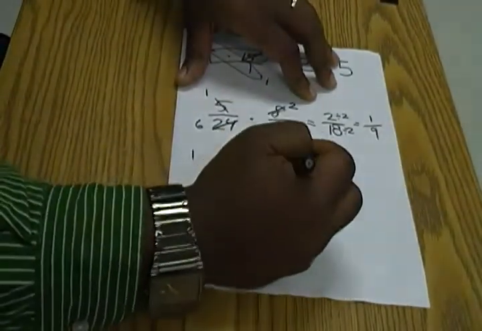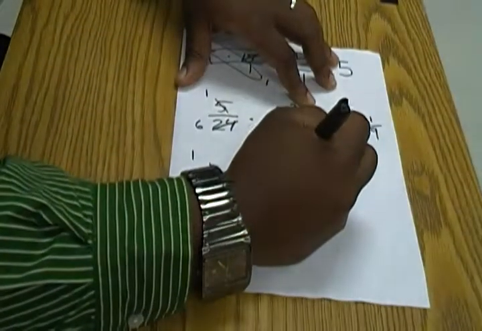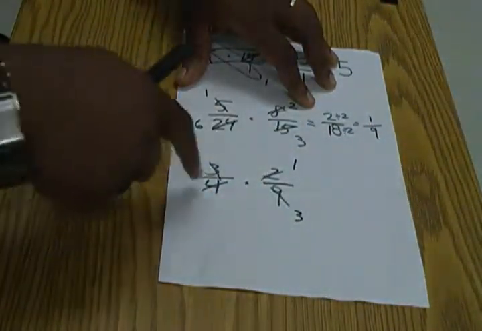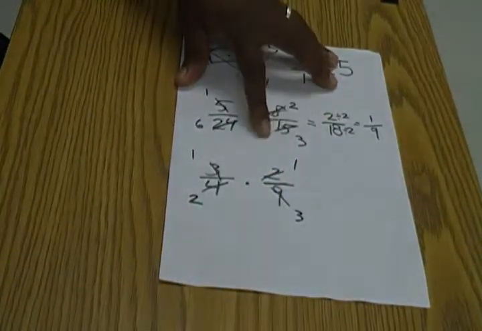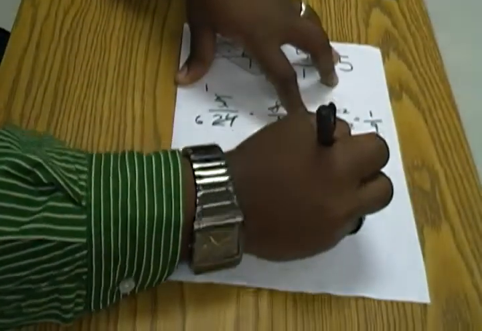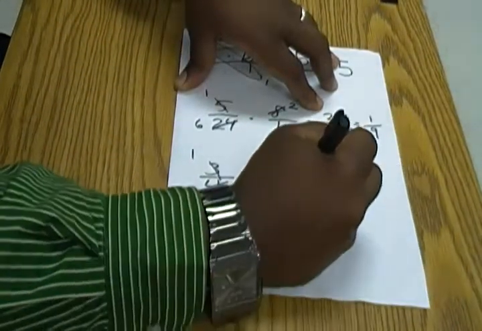Over here, 2 and 4, both of them can be divided by 2. 2 goes into 2 one time. 2 goes into 4 2 times. So now we have 1 times 1, which equals 1. We have 2 times 3, which equals 6. Alright.